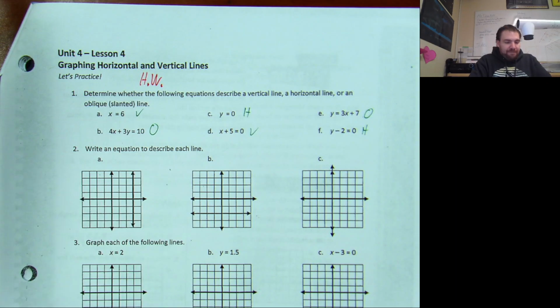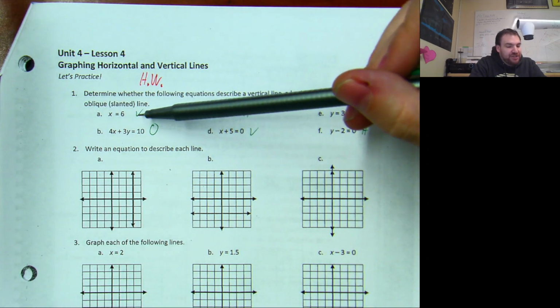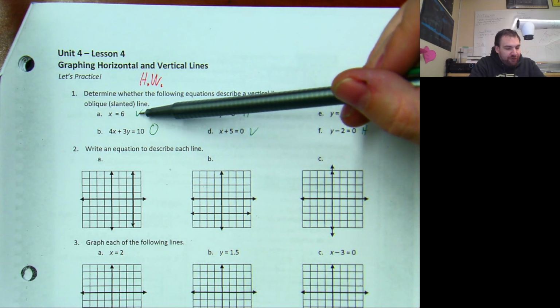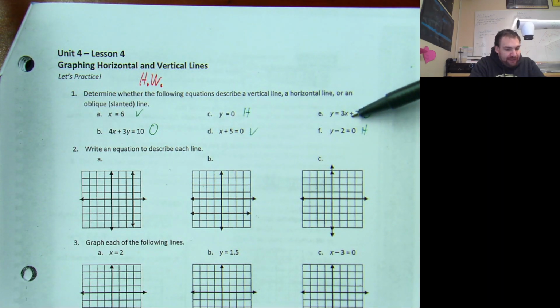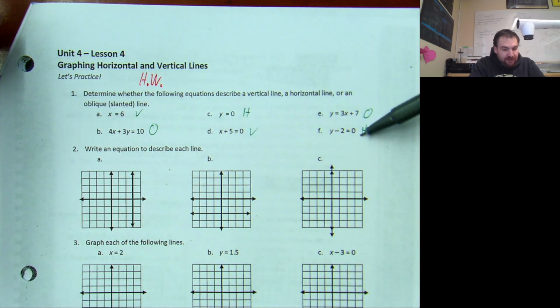Done. Love it. Okay, so first 6 questions. X equals means it's vertical. Y equals means it's horizontal. Y and X together means the thing's oblique. So we got a vertical, a horizontal, an oblique, a vertical, and a horizontal.